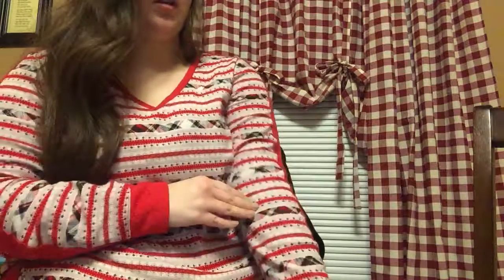And then we're going to go to the extensor carpi ulnaris. Its origin is the lateral epicondyle of the humerus, and it goes down and inserts on the base of the fifth metacarpal. Its action is wrist extension and ulnar deviation.